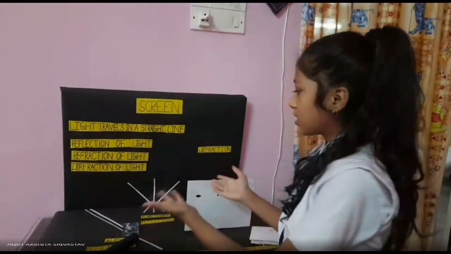Like reflection of light, we are able to see our surroundings. So like in this way, these properties are used in surroundings.